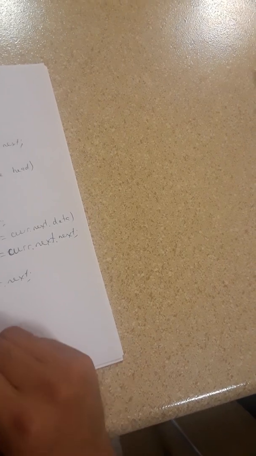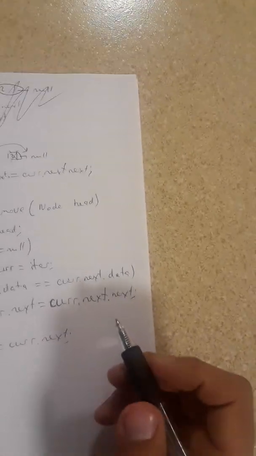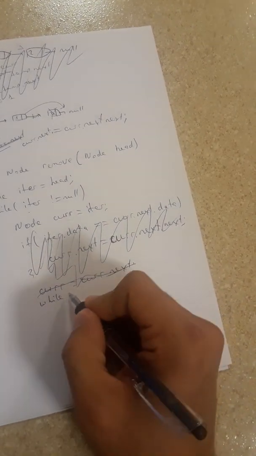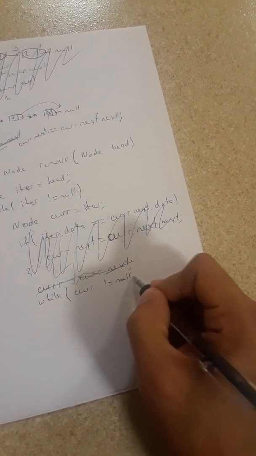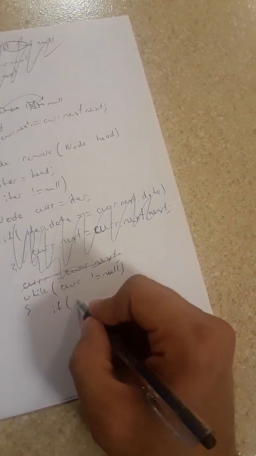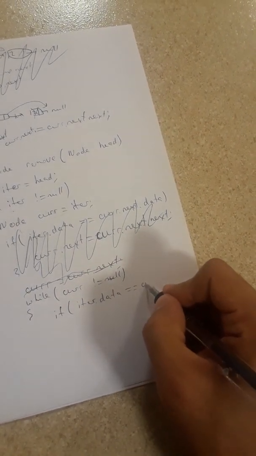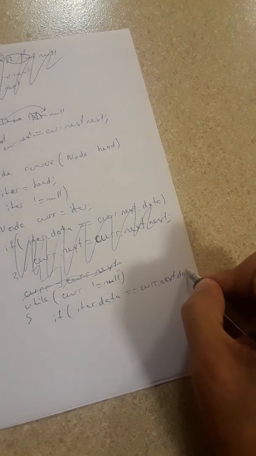We still need to, oh no, so here, since we're declaring the current node, here we need to initialize a new while loop, and just after that we'll check if iter data is equal to current next data.